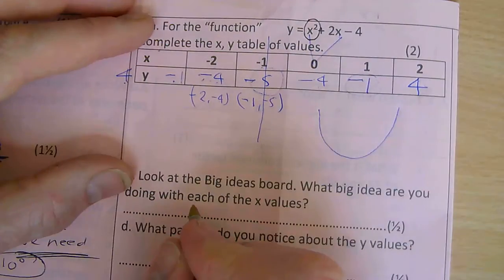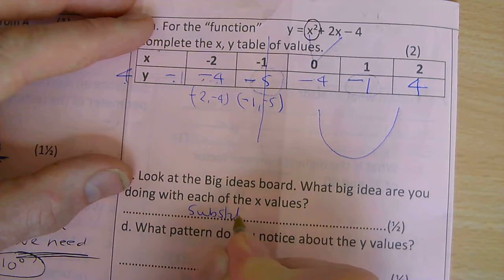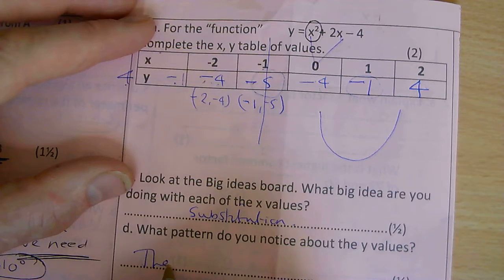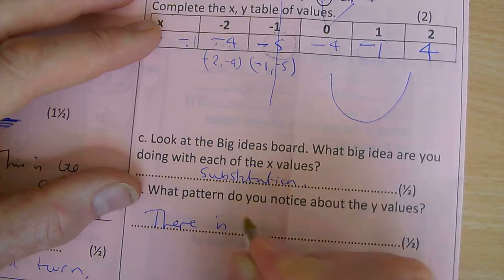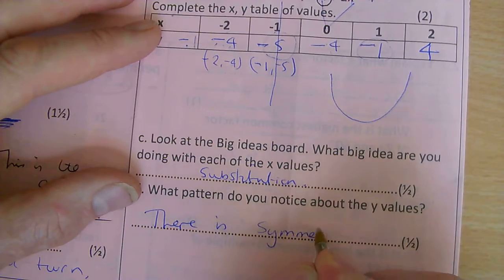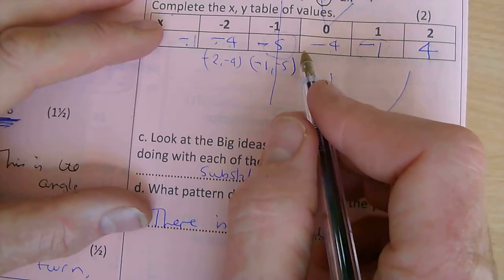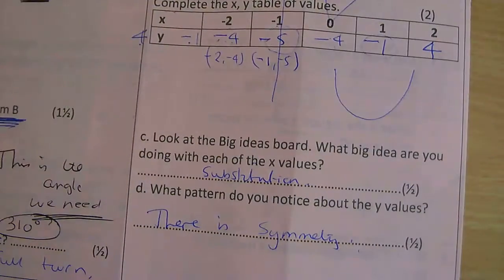The big idea behind it is substitution, and the pattern is there is symmetry in the pattern. And that's question 8.